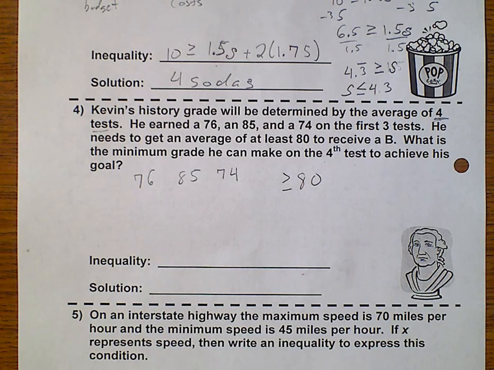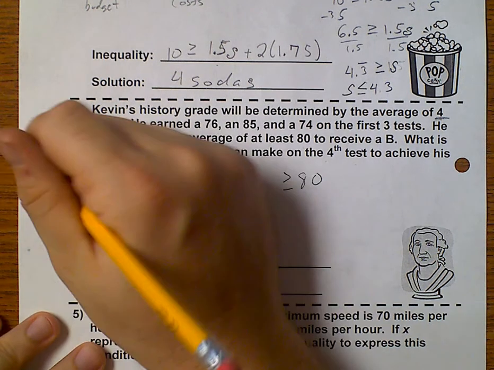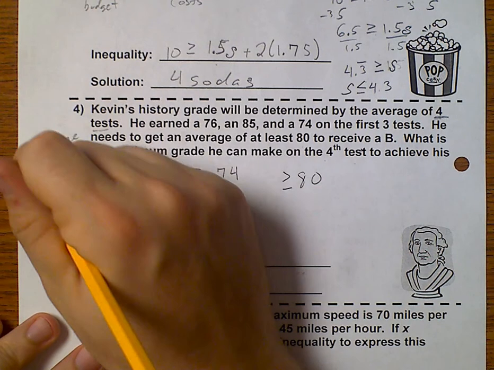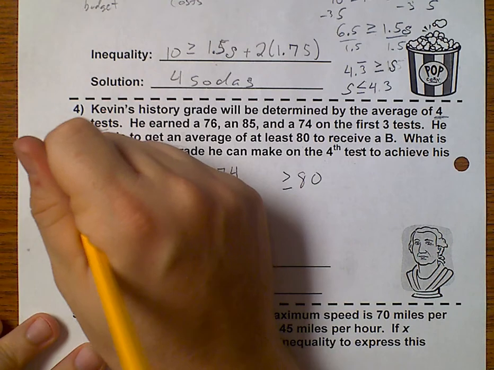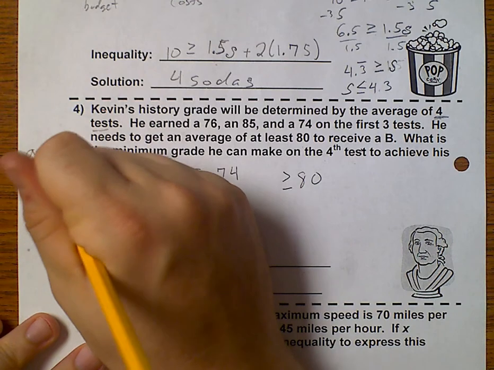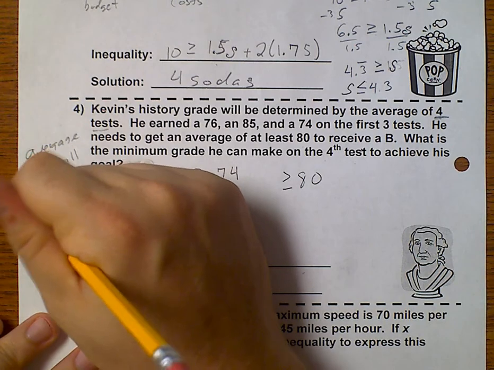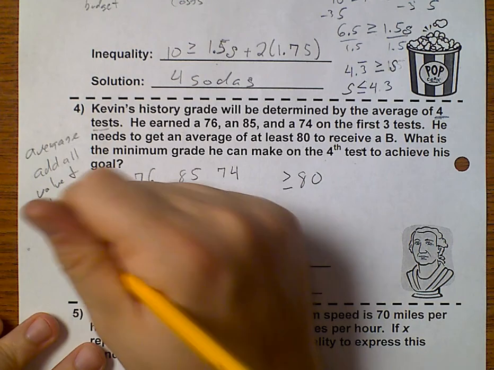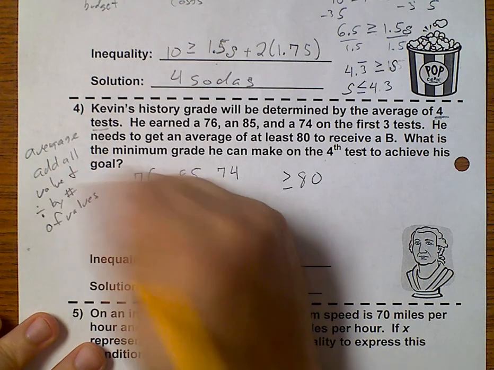We've got some things missing. How do we find the average of a bunch of numbers? Well, to find average, we add all values and divide by the number of values.